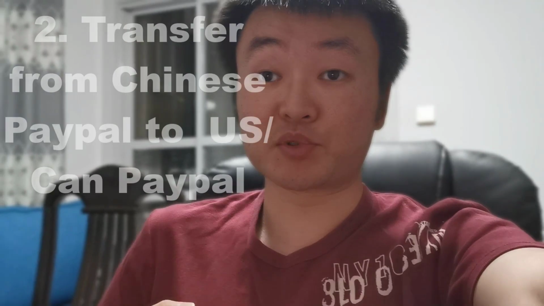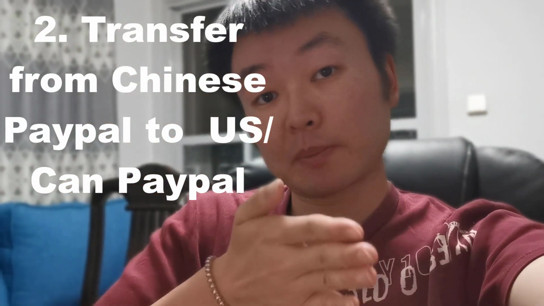Way number 2 is actually get a PayPal account. So what you can do is have a US PayPal account and then open a Chinese PayPal account. Now, for a Chinese PayPal account, you're going to need proof of your address in China. So something like a bill would work. And you're going to use that and you're going to just put the money in your Chinese PayPal account from your Chinese bank account and then transfer it from the PayPal account in China to the PayPal account in the United States.